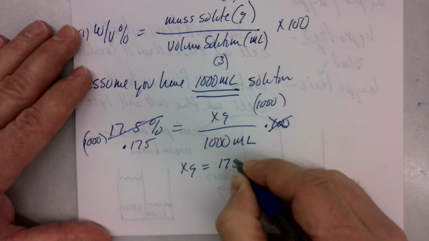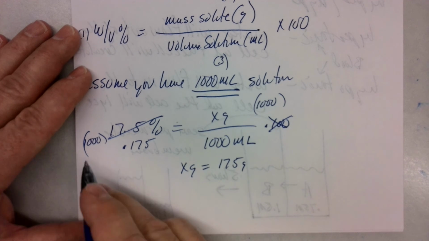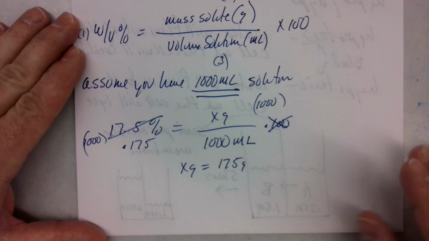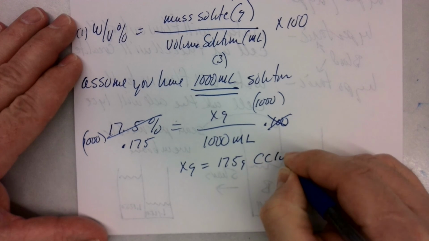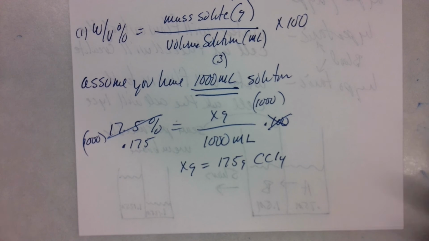Isn't it just 175 grams? Yeah. Isn't 1,000 times 0.175, 175? That's 175 grams of what? CCl4. Now, I've got my grams. The problem asked me to calculate my what though?